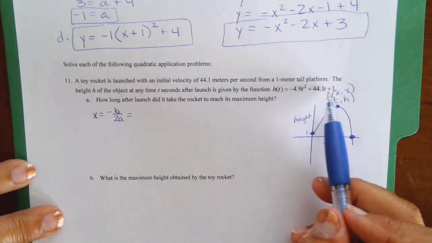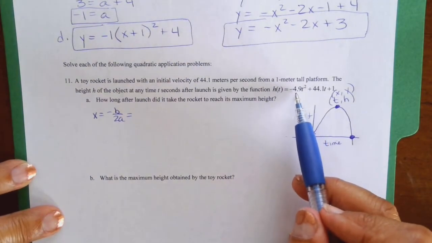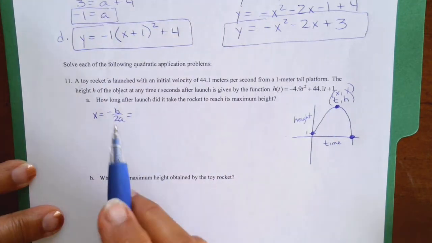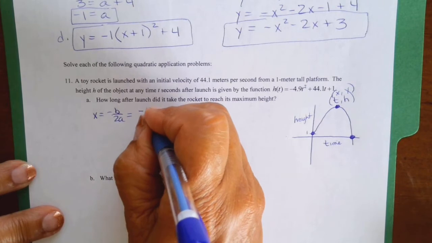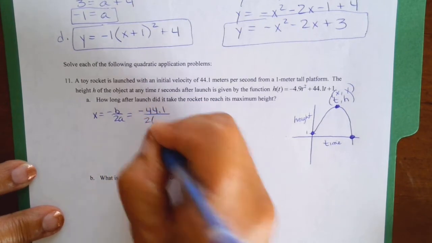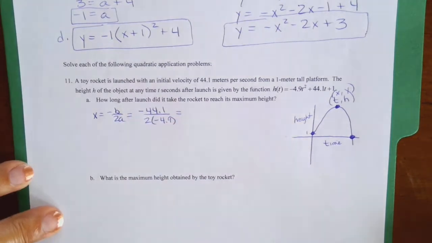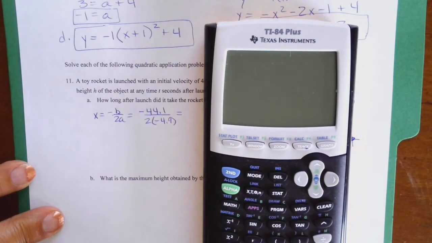Okay, so here's our function. a is negative 4.9 and b is 44.1. So we're going to do the opposite of b, negative 44.1 over 2 times a, which is negative 4.9. Okay, so just do that in your calculator.